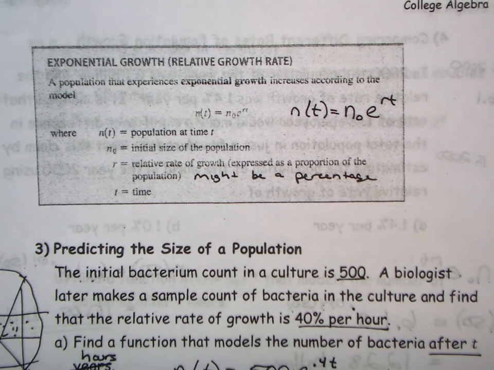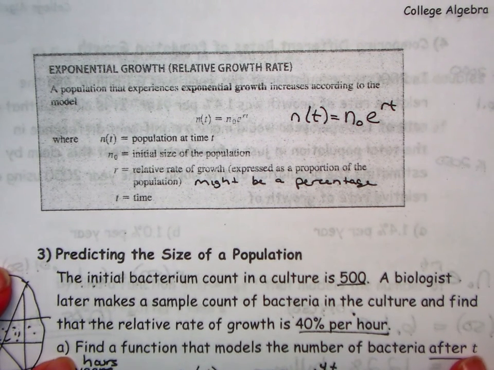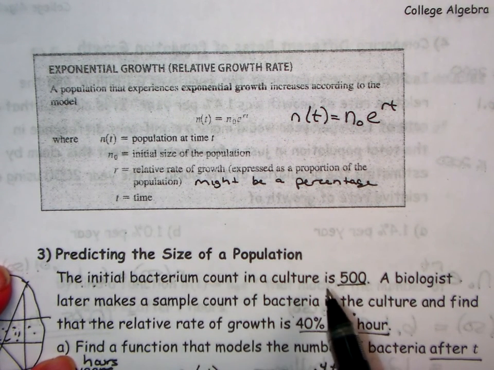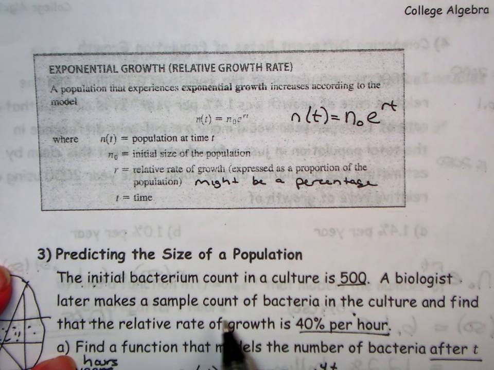So let's look at setting up the first equation, right? The initial bacterium count in a culture is 500. A biologist makes a sample count of bacteria in the culture and finds that the relative rate of growth is 40% per hour, right? So this relative rate of growth, that's what we're going to use for r. Now 40%, I'm going to write it as a decimal, okay?